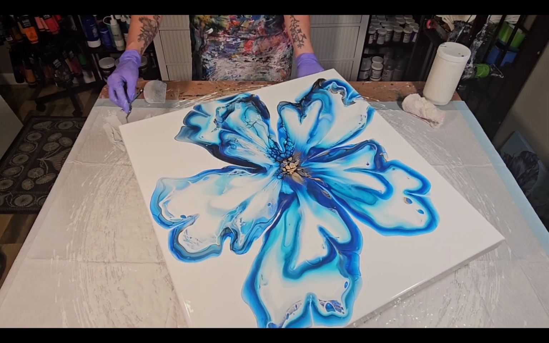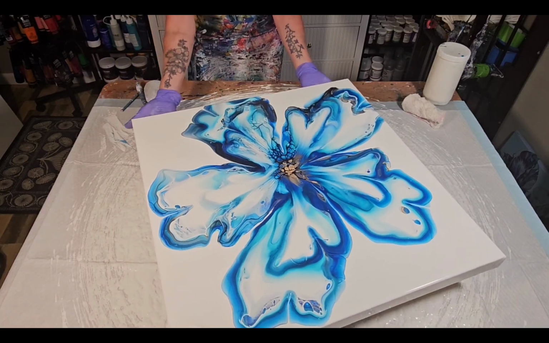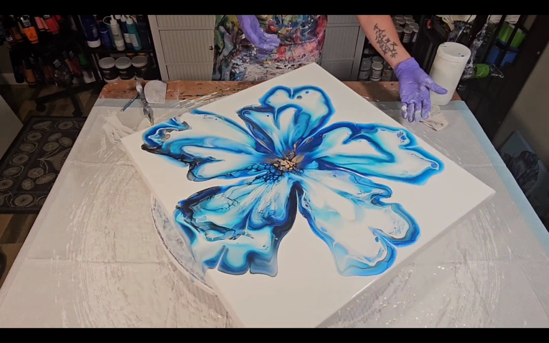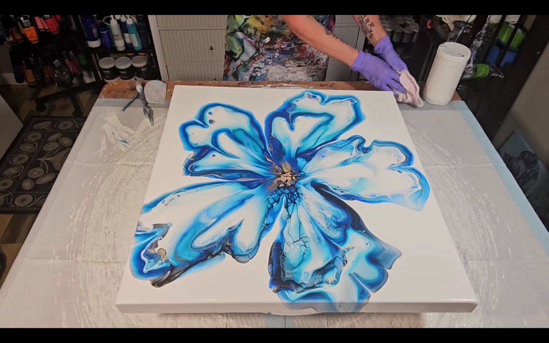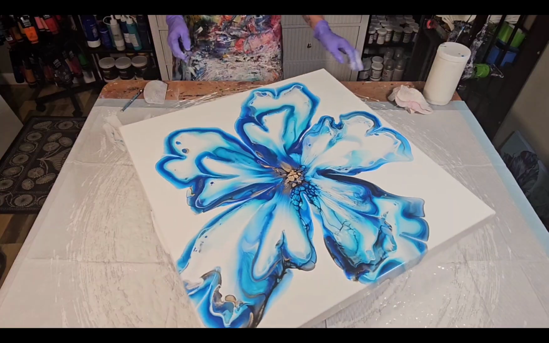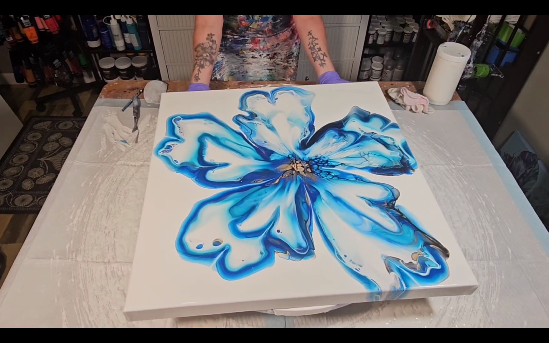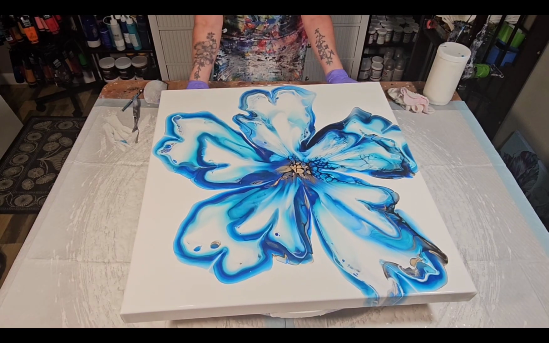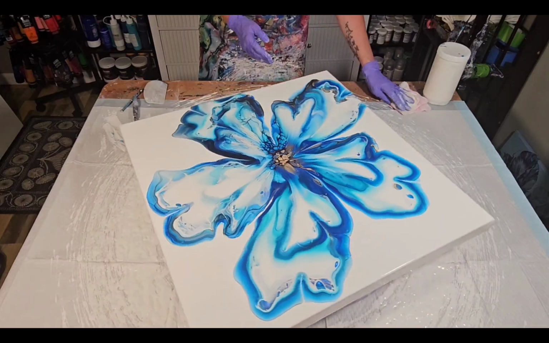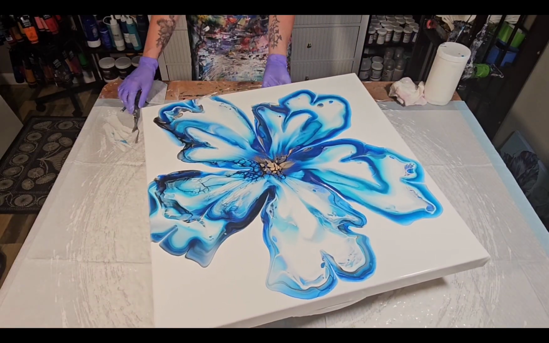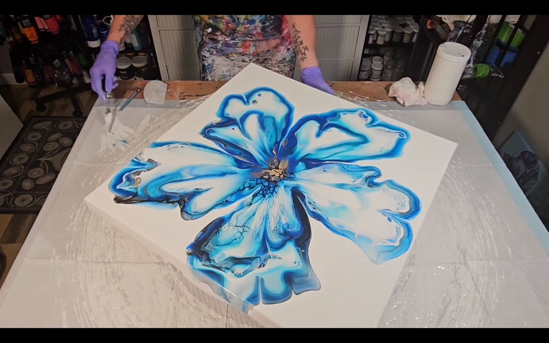So I'm scraping the edges to get the weight of the paint to stop pulling the composition off the edge. So that's why I do that. Really important step if you have your composition the way that you want it and you don't want it to move. And I have my composition the way I want it, and I don't want it to move. So I'm just scooting it to the edges to make sure that it's at the very edge on each side, the very edge of my spinner.